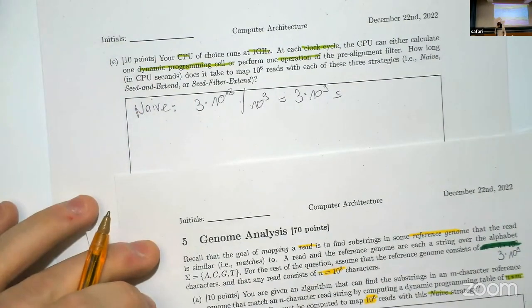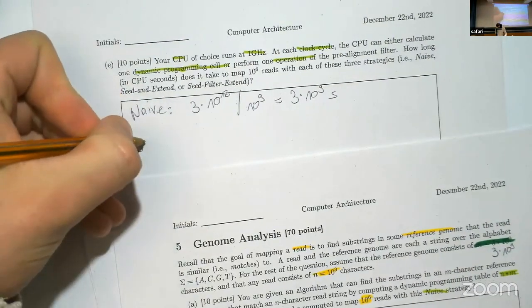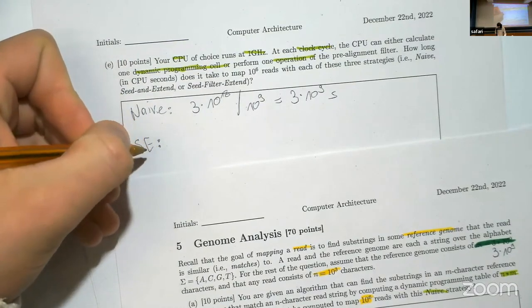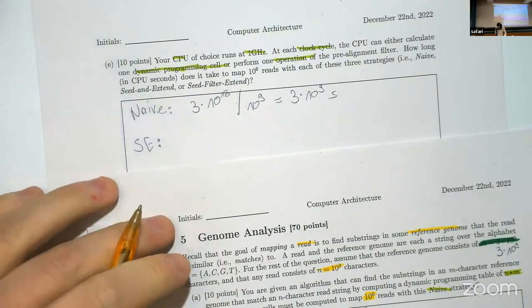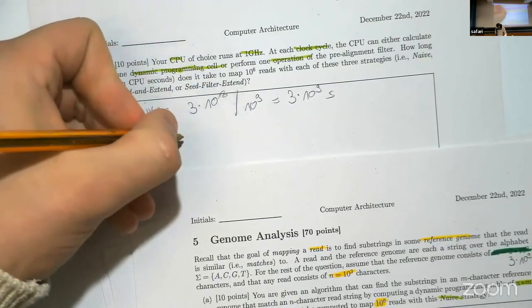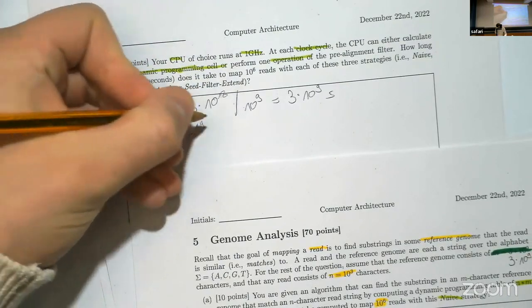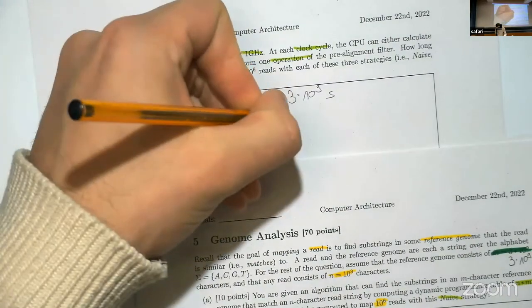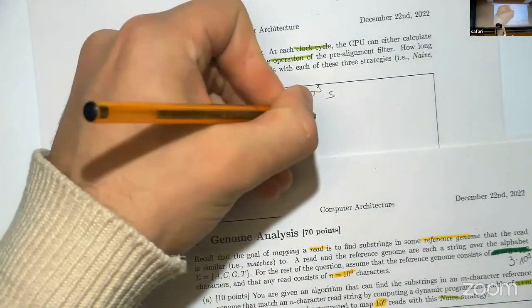Same thing for the seed and extend, abbreviated SE here. So we had 10 to the 14 divided by 10 to the 9, 10 to the 5 seconds.